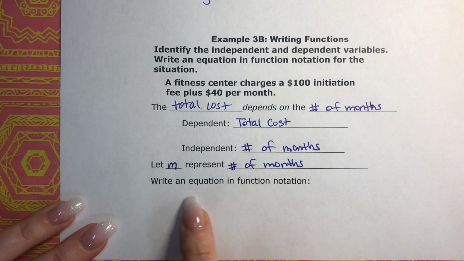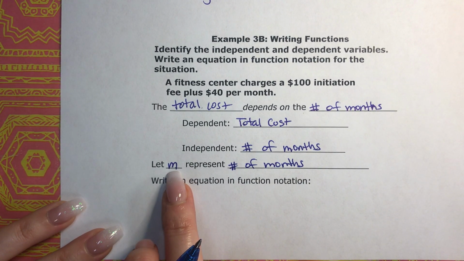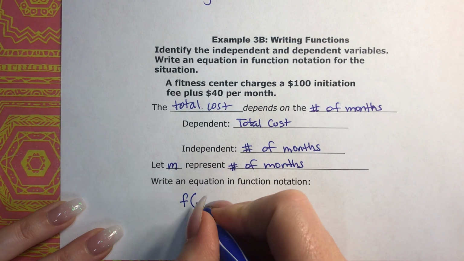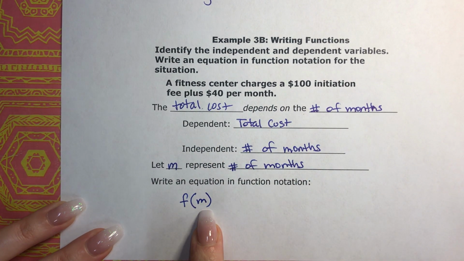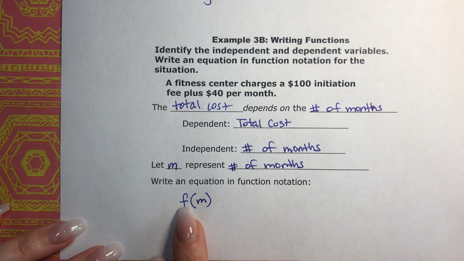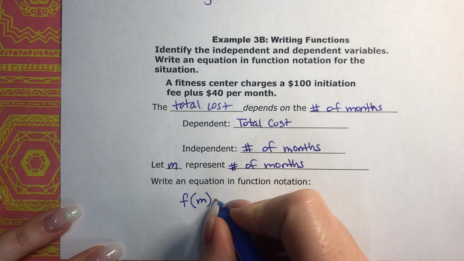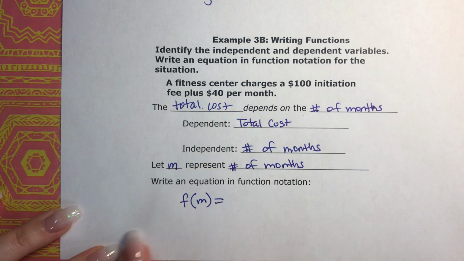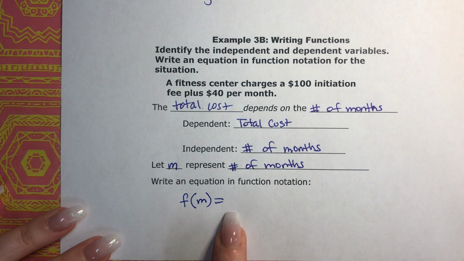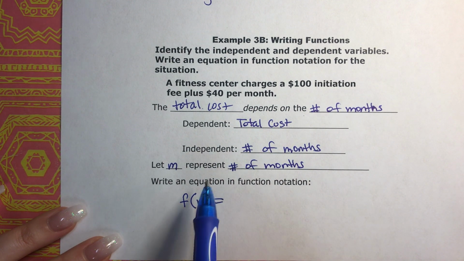So when I write my function notation, instead of writing f of x, what I'm going to write is f of m, because m is representing my independent variable. Now this is basically the same thing as f of x, just instead of using x, I'm using an m. So what you need to know is this f of m is literally the same thing as y, which represents our total cost. So then we just have to write the equation in function notation.